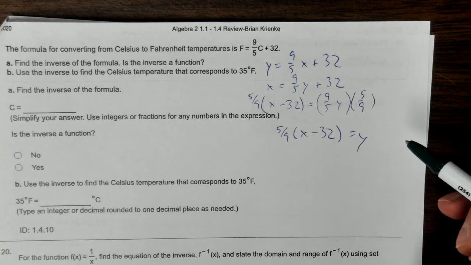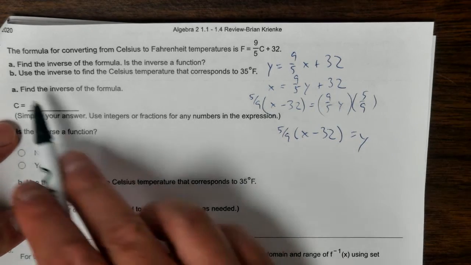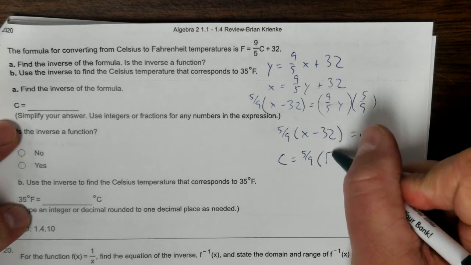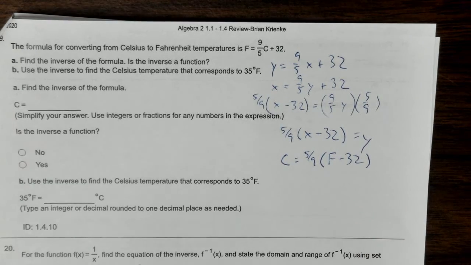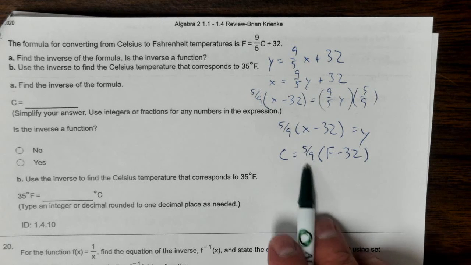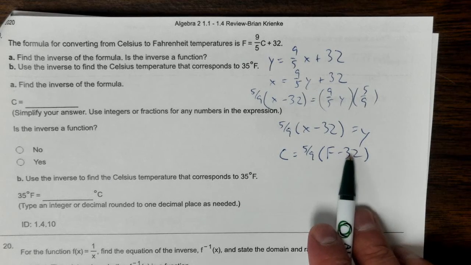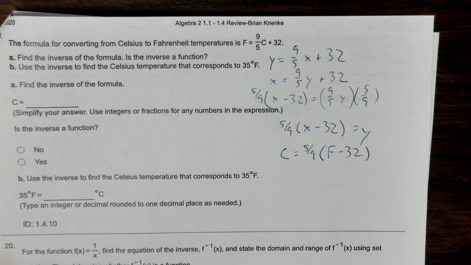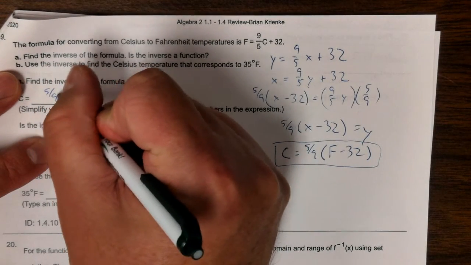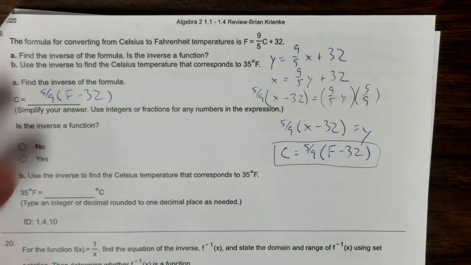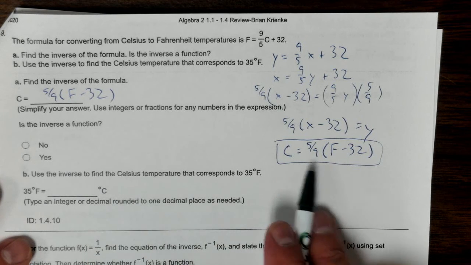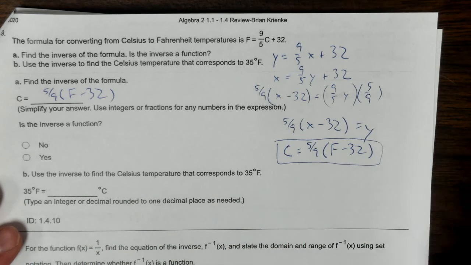And so now if I just change my terminology or my variables, it's c equal. So this would be c equal 5/9 (f minus 32). In other words, you've got to take 32 away from the Fahrenheit and then about half of that. So Fahrenheit is always a bigger number than Celsius. Okay, so now is the inverse a function? Well, it's just linear, and if it's linear, then it is.